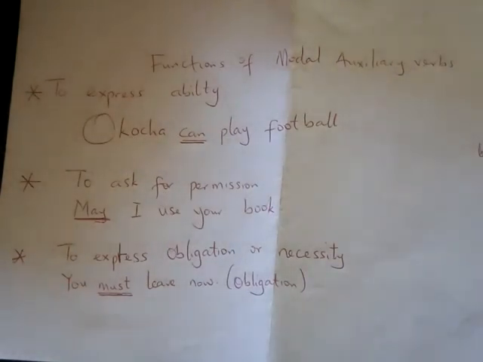Another one is that it is used to express obligation or necessity. You must leave now. It's an obligation to leave now. You must leave now. It's an obligation. So we use it to express obligation.